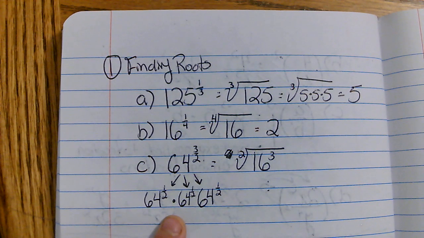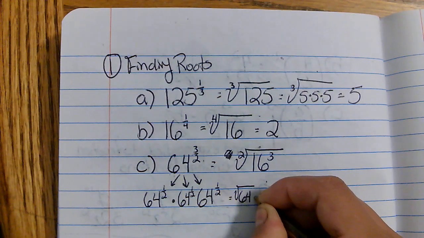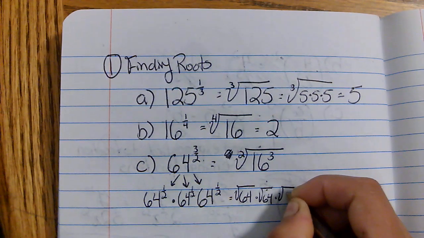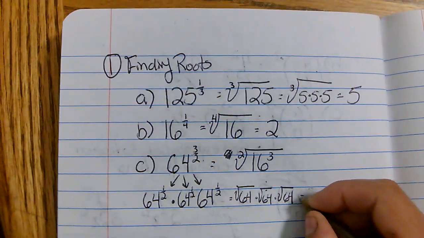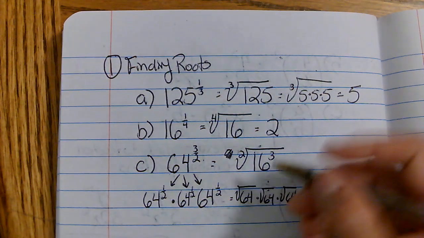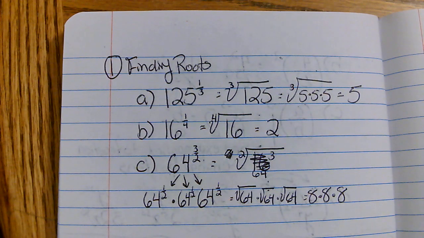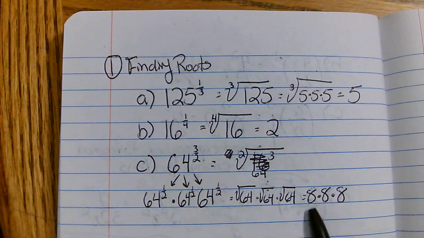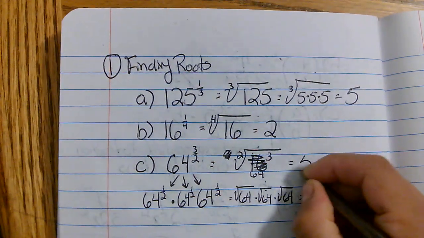And this might be a little easier to figure out because remember, the 1/2 power is square root. So this is really like the square root of 64 times itself 3 times. And we know the square root of 64 is 8, so 8 times 8 times 8. Oh wait, hang on a sec. That should be 64. Sorry about that, guys. I don't know why I wrote 16. Anyway, so 64 to the 3/2 power is the same as 8 times 8 times 8, which I believe is, what was it? Yep, 512.